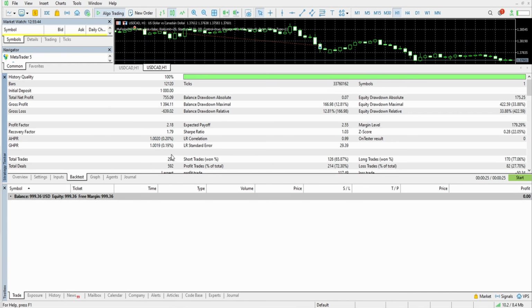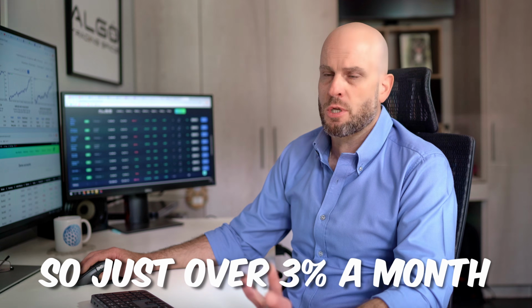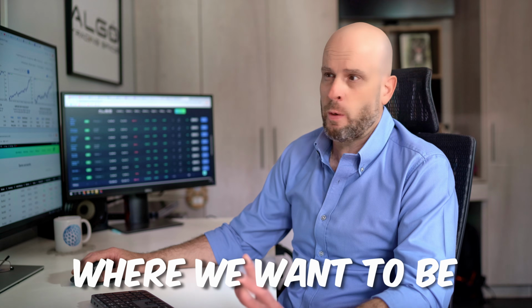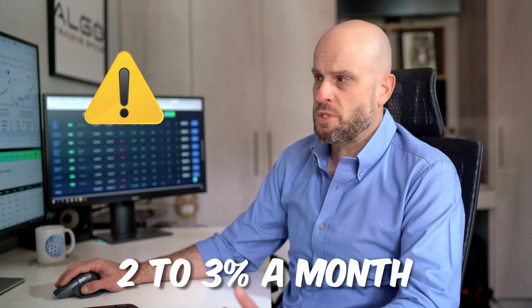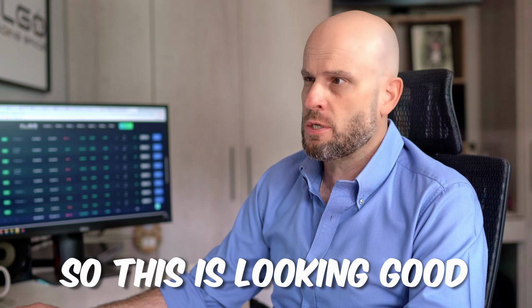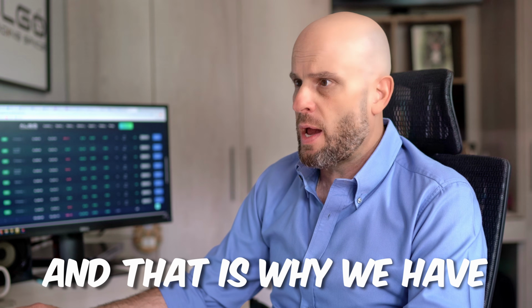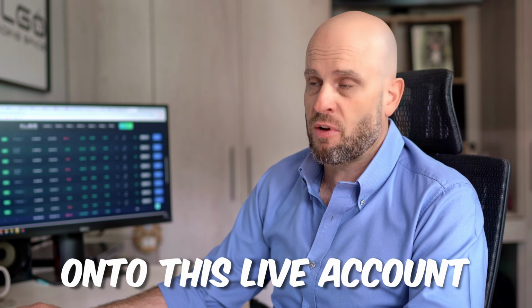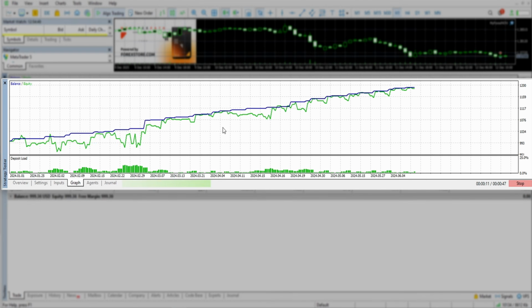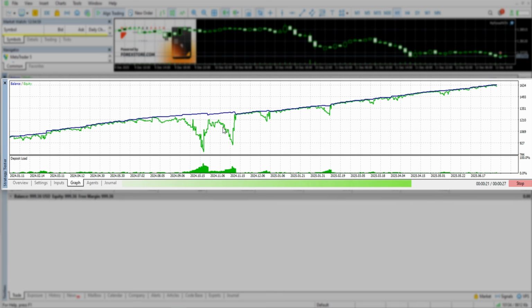So this is over 2 years. So we're looking at about 38% a year, so just over 3% a month, which is absolutely perfect with this drawdown. That's kind of exactly where we want to be. We want to be at 2 to 3% a month with a drawdown of not more than 50%. So this is looking good, and that is why we have now placed it onto this live account, $1,000 live account, and hopefully it performs as well as the backtest and the very short demo results so far have shown.